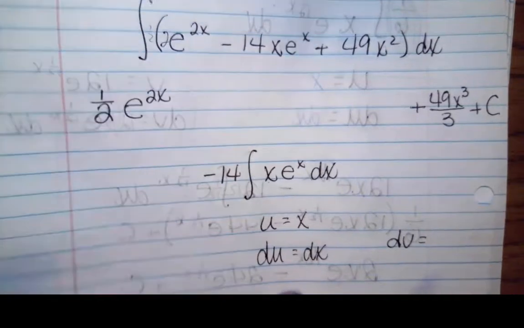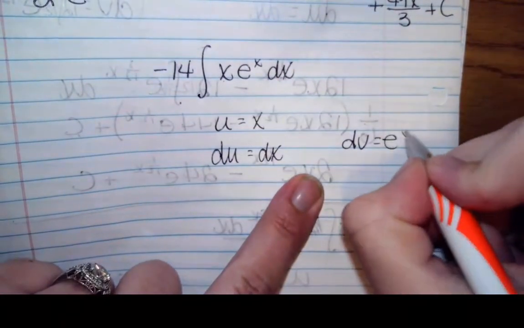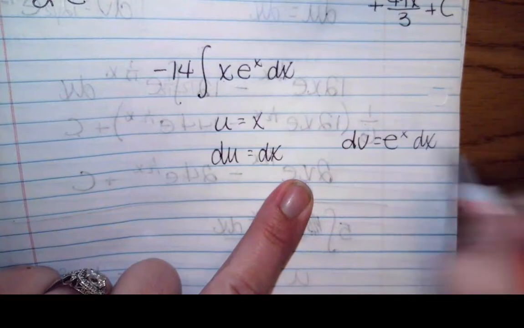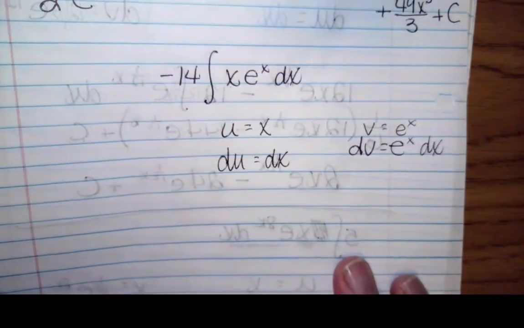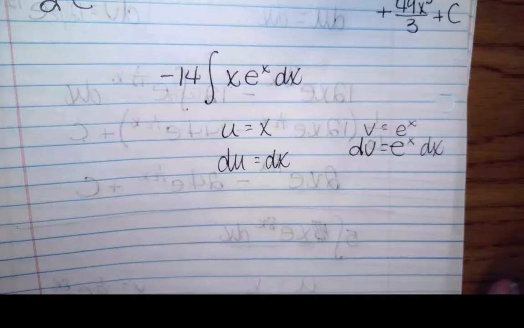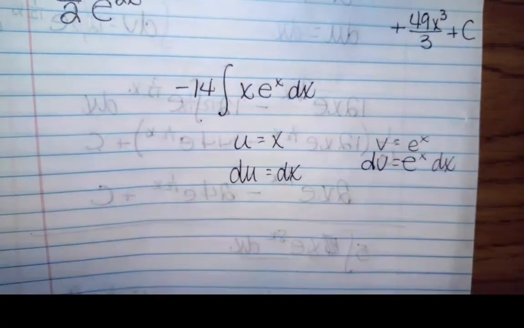I went on the wrong line. Okay. My dv is what's left over. So e to the x dx. And the integral of e to the x is e to the x. So v is e to the x. Okay, so this answer, remember that negative 14 is going to belong to everything in this portion.